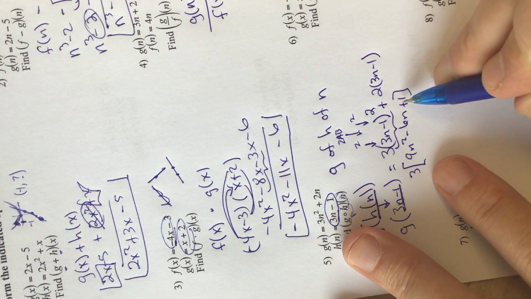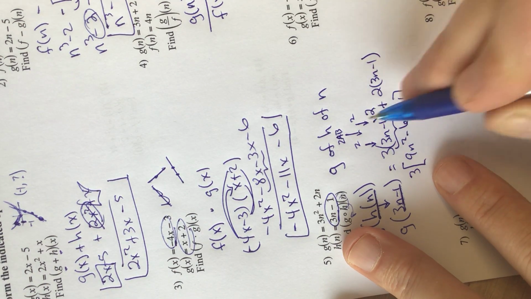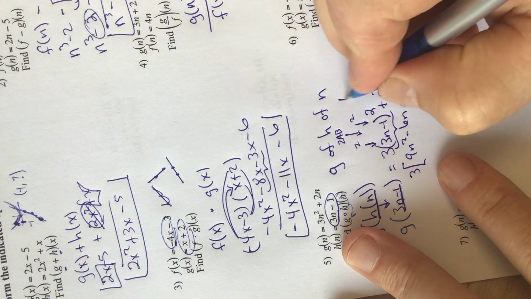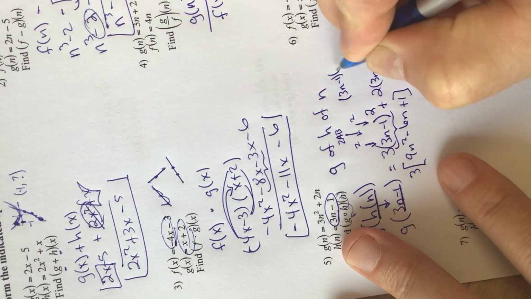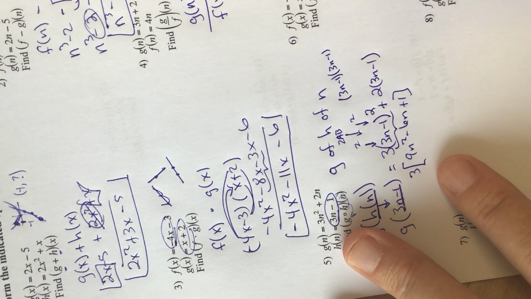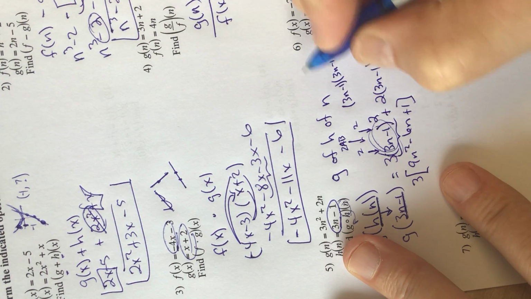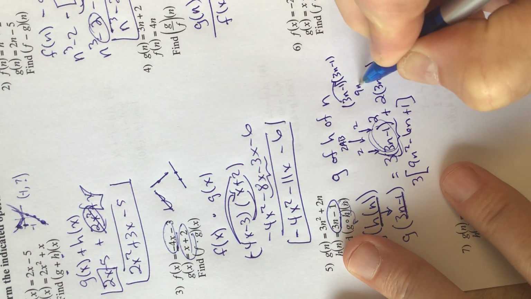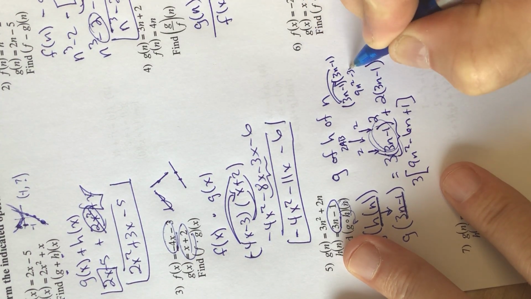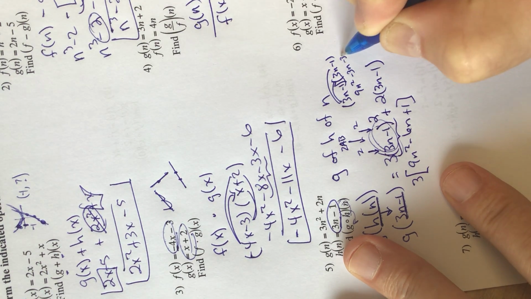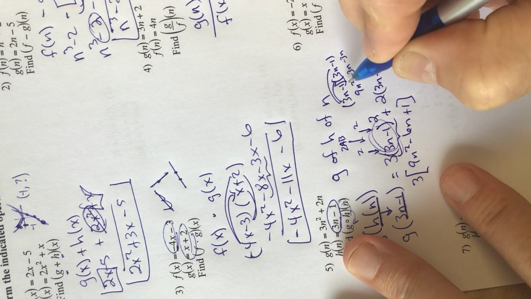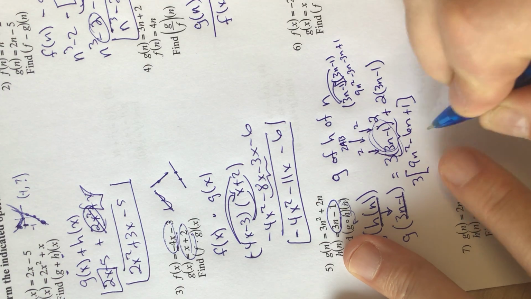Square, double, square. That's the 3 pieces. If that's just not something you want to do, you can always do it the long way and multiply it together. I've got to take this times itself. So there's the 9n squared. There's negative 3n, there's another negative 3n. See, that's why the middle is always doubled. And then negative 1 times negative 1 is 1, which gets us to that.